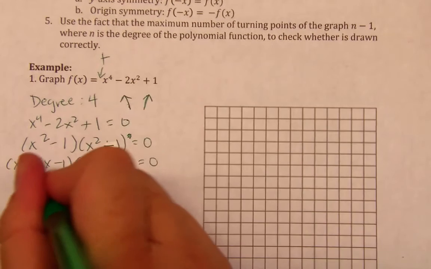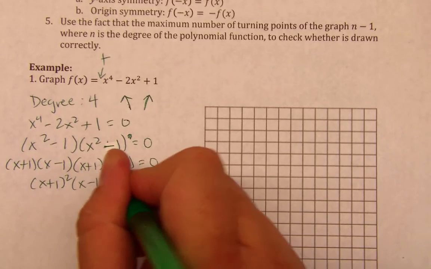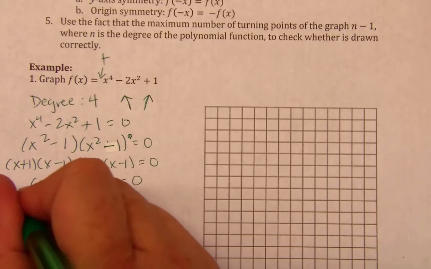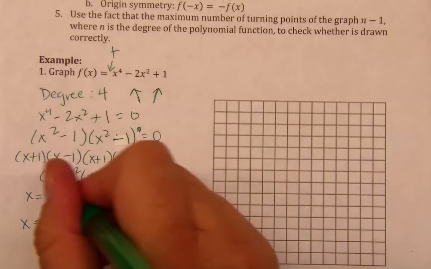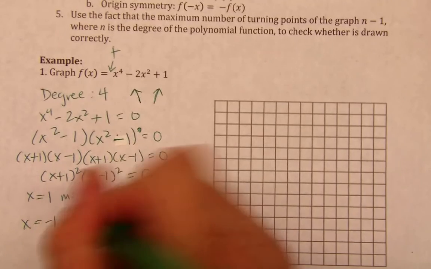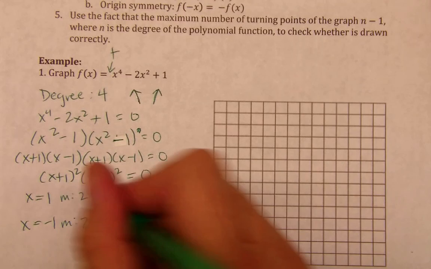And I can rewrite that as x plus 1 squared and x minus 1 squared. And that means I have a root at x equals 1 and x equals negative 1. And they have multiplicity of 2. So that means it touches and turns around.